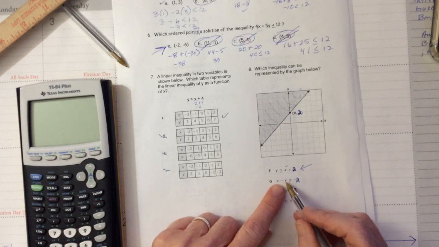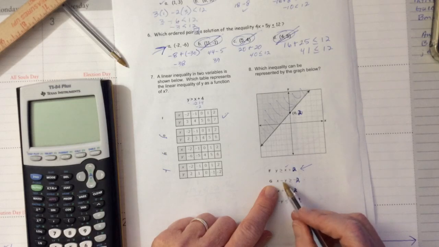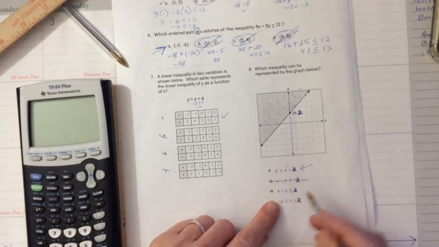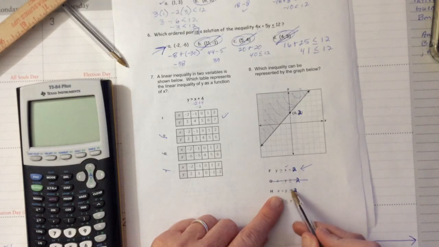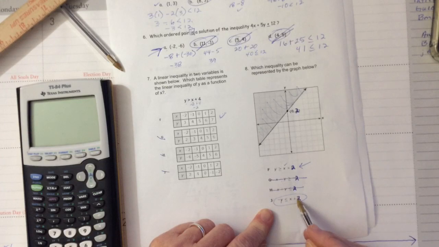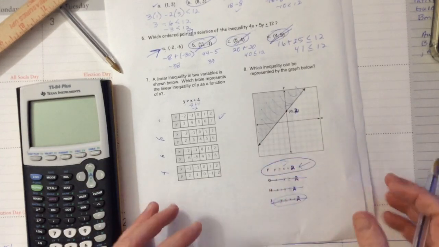This is a negative y, so if we move the x and multiply by a negative 1, we would flip the sign, and that's not going to work. This one, we move the x, and this is less than, so that doesn't work. And this one here, when we flip the signs on everything, that makes that a negative 2, so that won't work either. So yes, your answer is F.